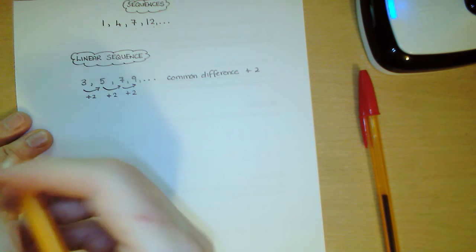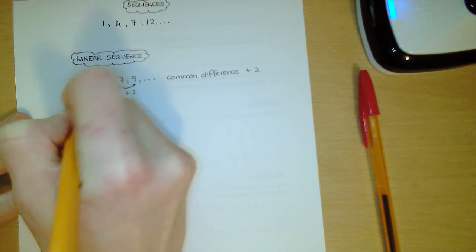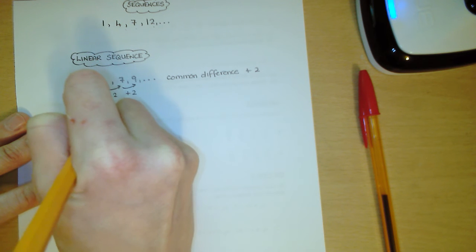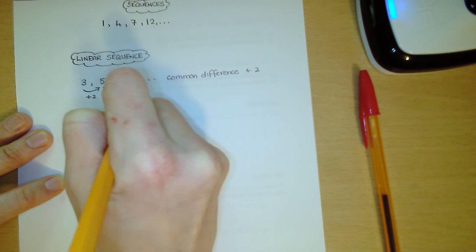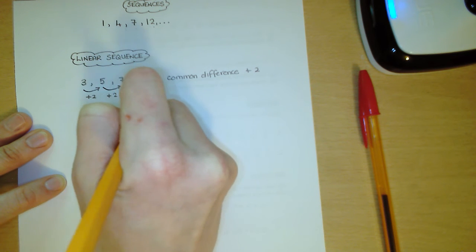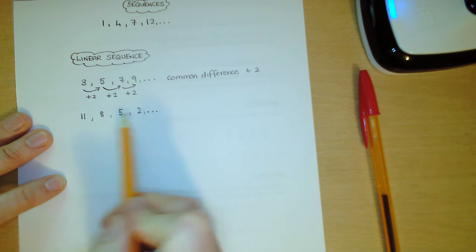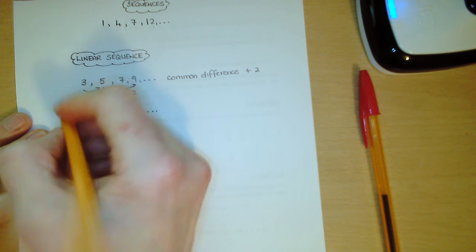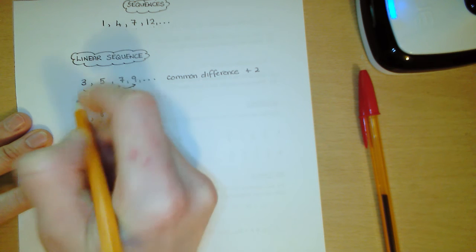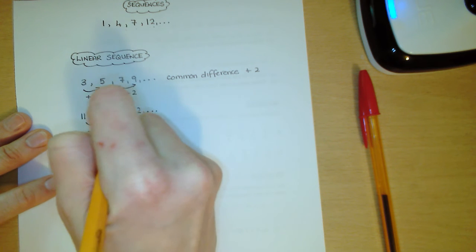Okay, another linear sequence, we could have something like that. So in this linear sequence, you can clearly see it's going down by the same amount each time. So we're subtracting 3 from each term to get the next term value.